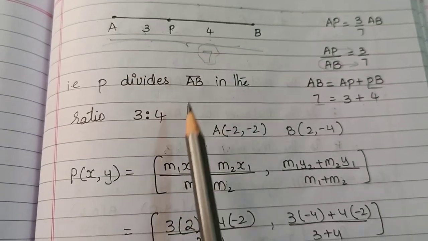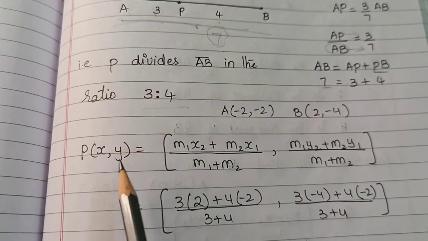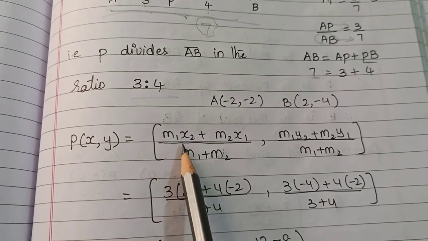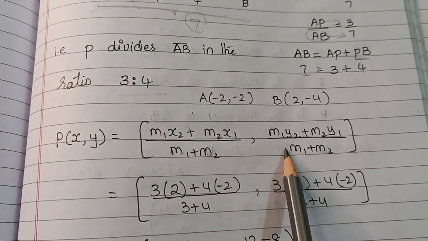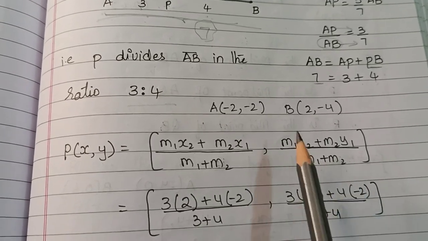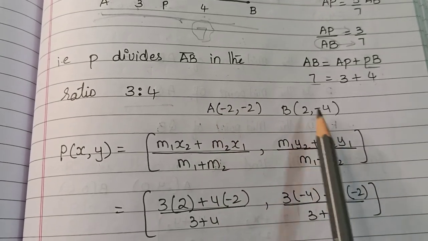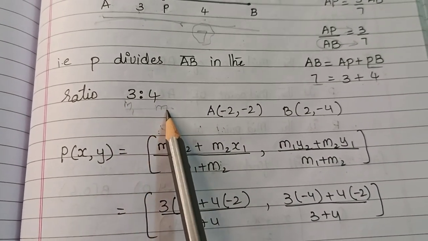Here the ratio is given and it is dividing, so we will use the section formula, that is P(x, y) = ((m1x2 + m2x1)/(m1 + m2), (m1y2 + m2y1)/(m1 + m2)), where (x1, y1) and (x2, y2) are the points of A and B, and this is m1 and this is m2.